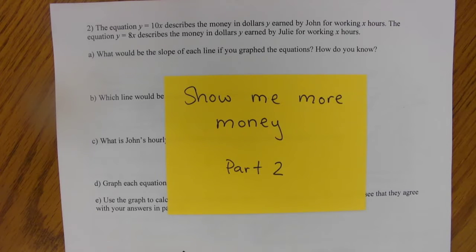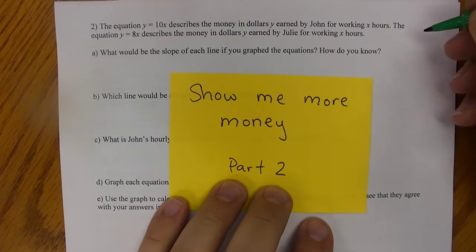The equation y equals 10x describes the money in dollars y earned by John for working x hours. The equation y equals 8x describes the money in dollars earned by Julie for working x hours. This is Show Me More Money Part 2.